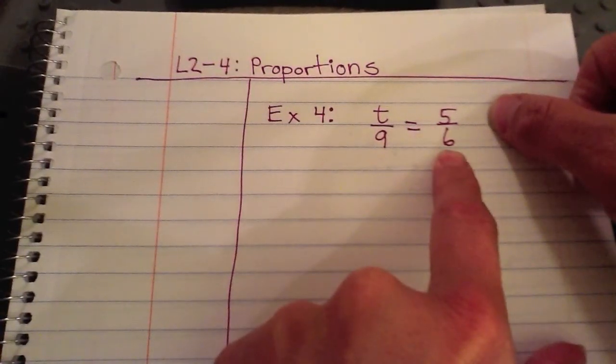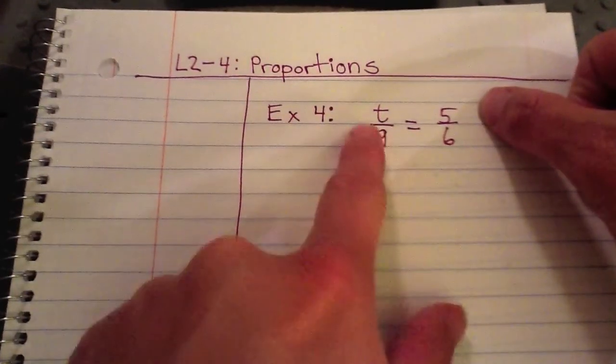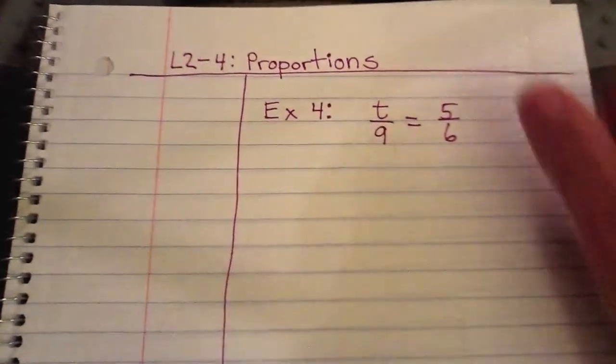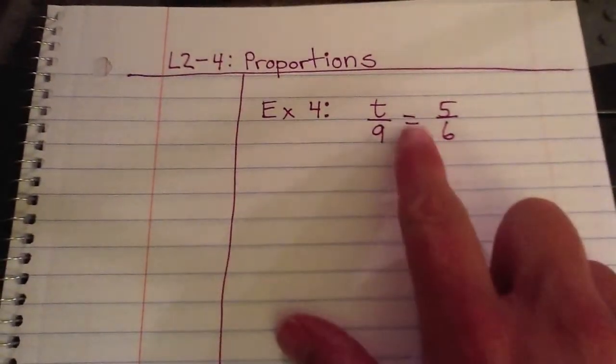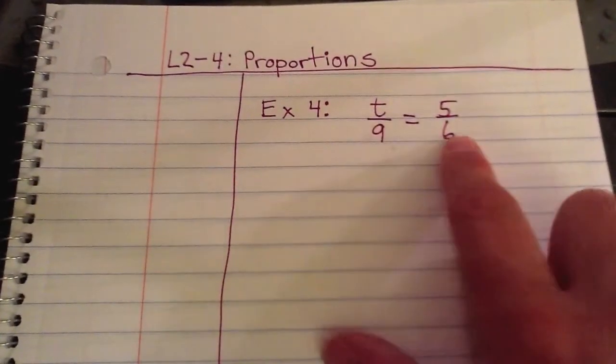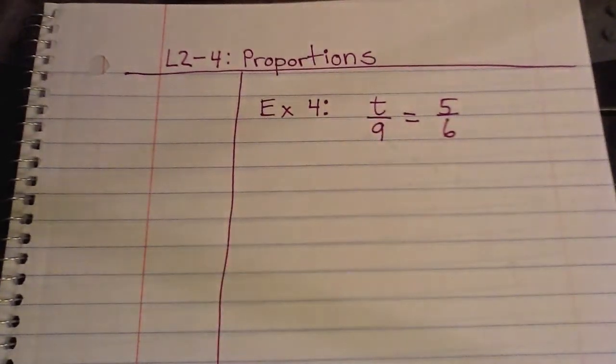If I wanted 6 to move to the other side, I would end up multiplying both sides by 6. 6 over 1, I'd end up multiplying 6 to t. So that's why with proportions, when we see this equals sign, we know we can cross multiply, because you're basically taking the shortcut of multiplying the denominator to the other side on each of them.